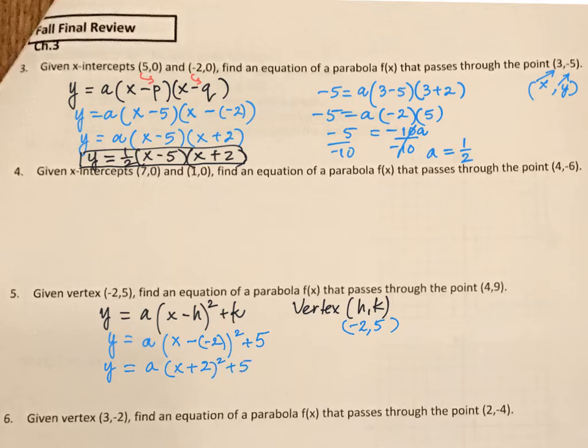In order to find a, we need the point x and y. The point is given to us. X is 4. So now we substitute 4 into the equation of the parabola. We have a times (4 plus 2) squared plus 5, and y is 9.